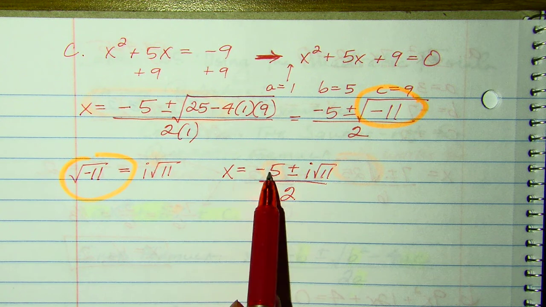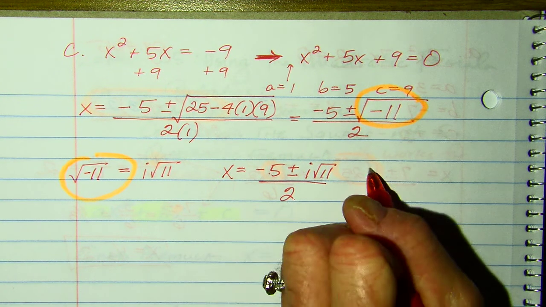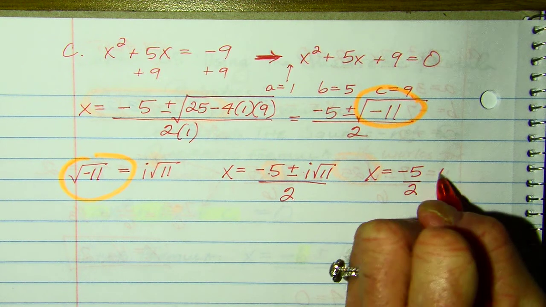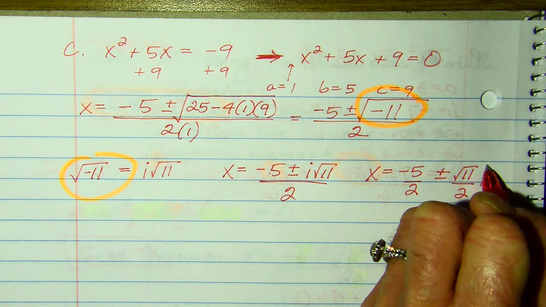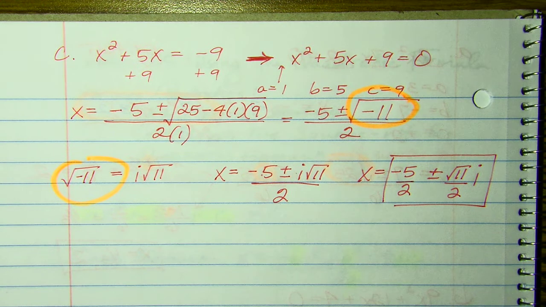Now, 5, 1, and 2 share nothing in common. So I would write my answer as negative 5 over 2 plus or minus, you can write root 11 over 2 i. So you can write the i first, like i root 11 or root 11 i. But those are our two solutions.